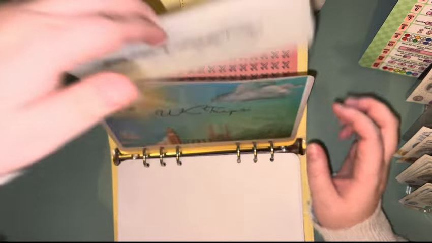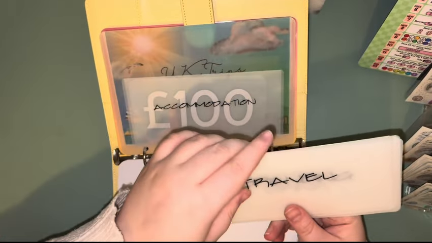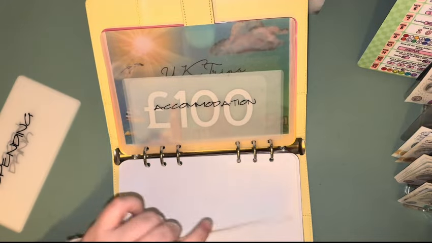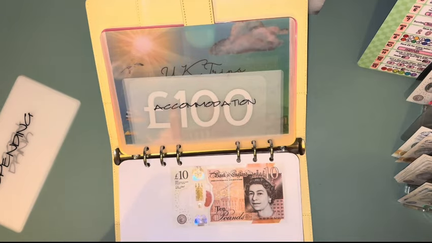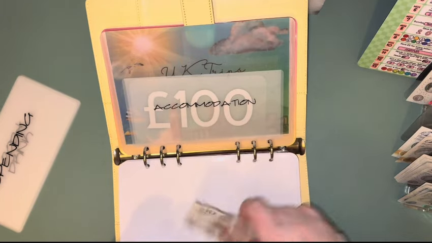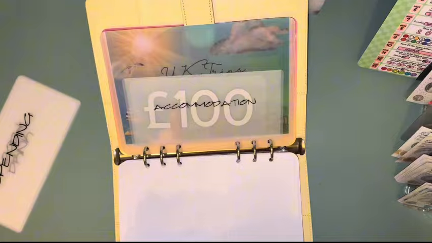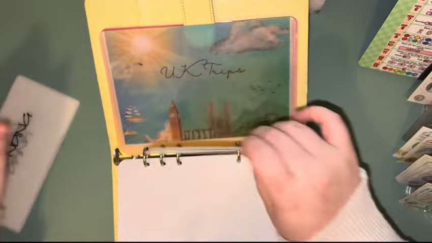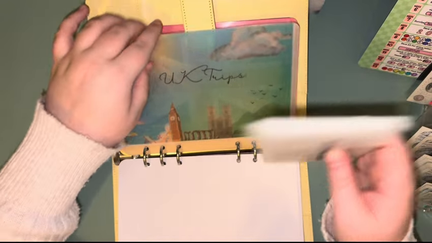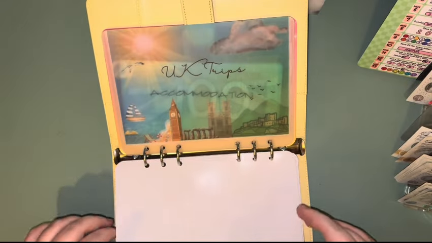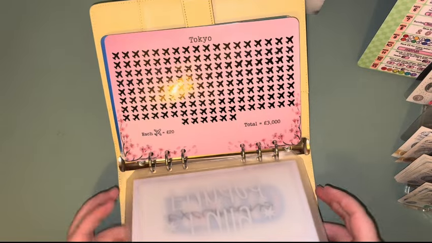Perfect. So we will put that into travel. So that 10 and that 10 there. I'll start this back off. Brilliant. Right, that's travel done.